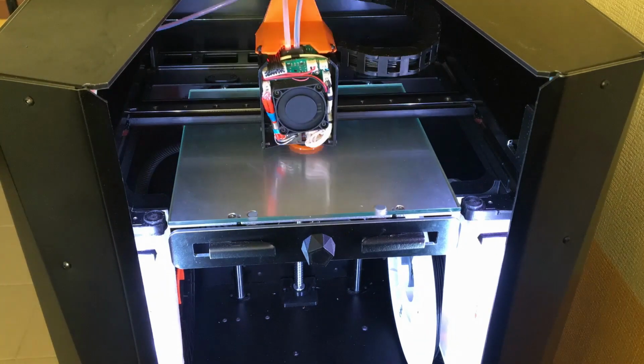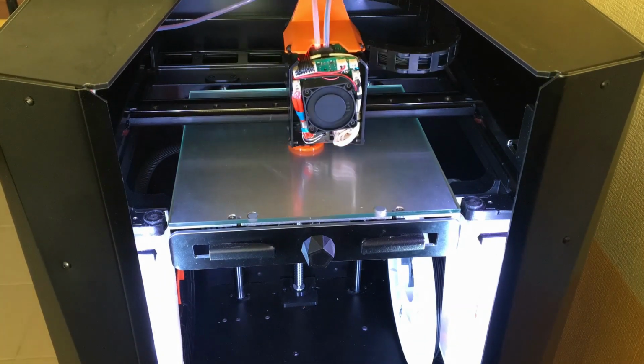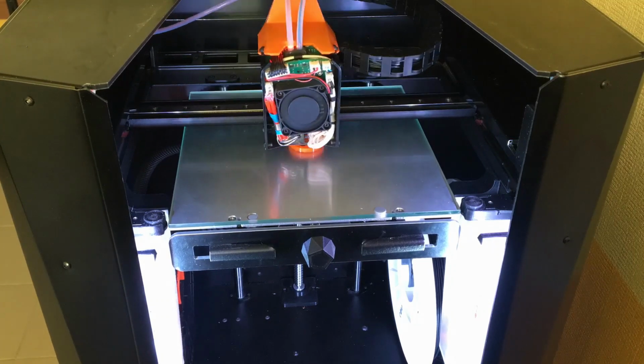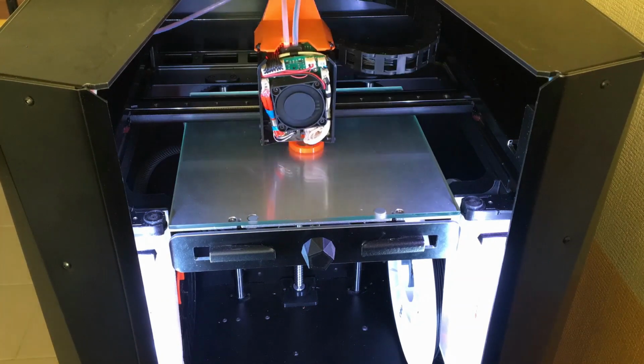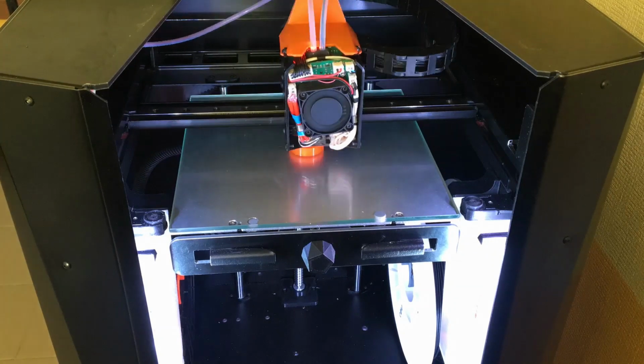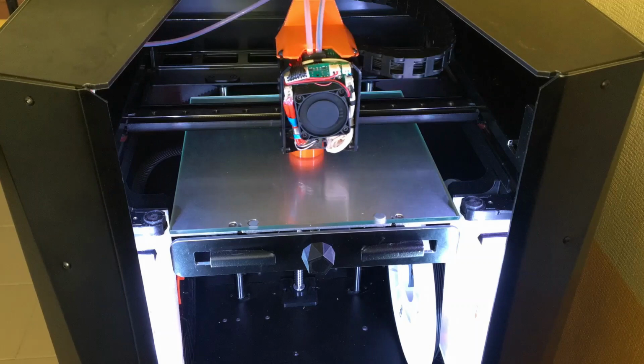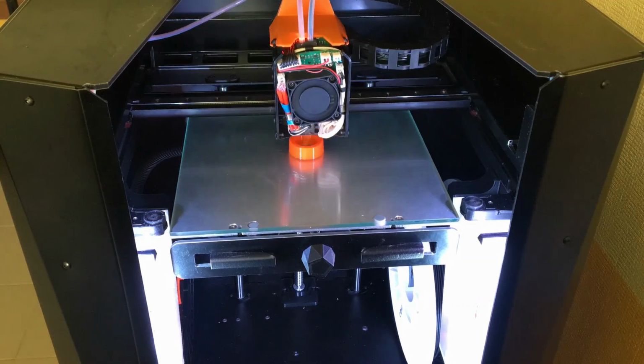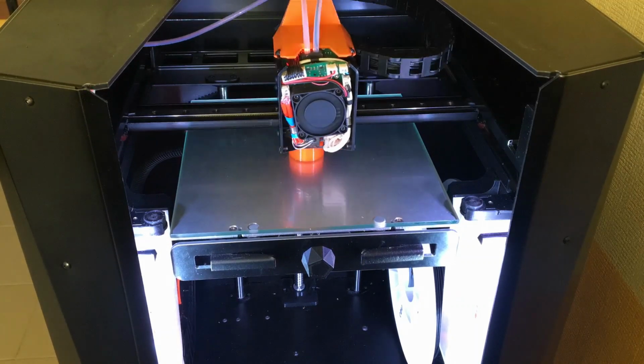Let's talk about plastics used in printing. Already now there are a huge number of them, including rubber-like, conductive, glass, wooden, and even gypsum-like. But three types of plastics should be singled out separately.